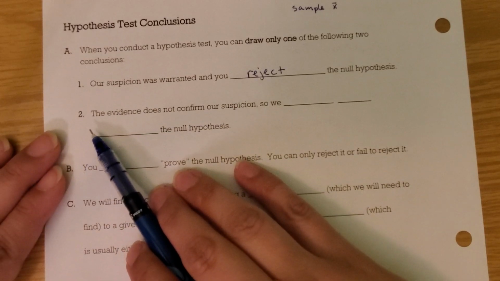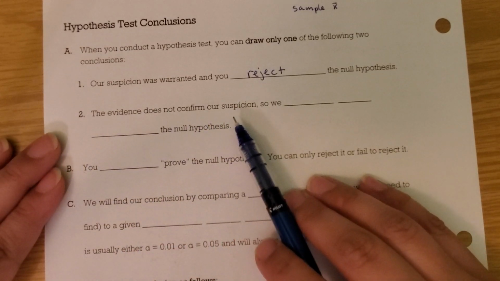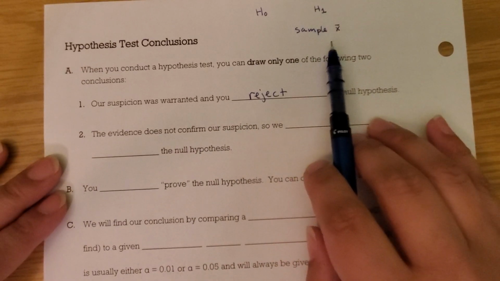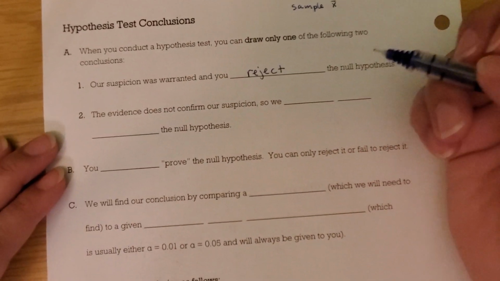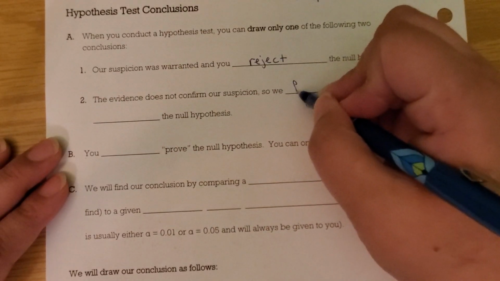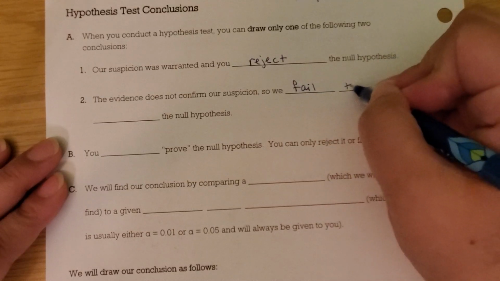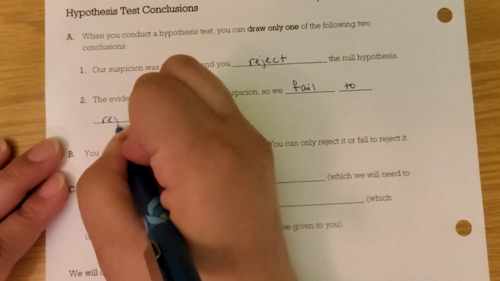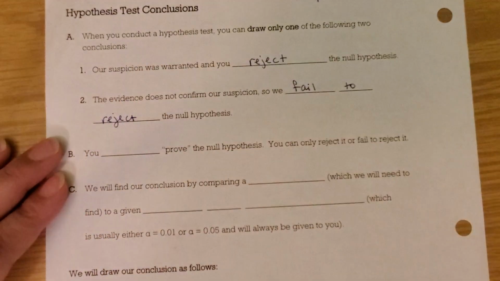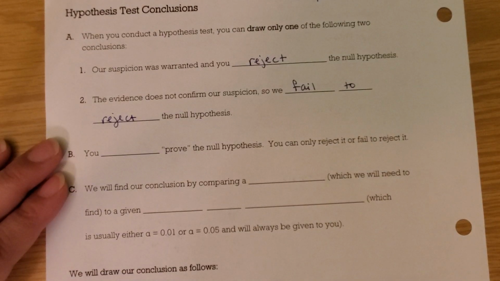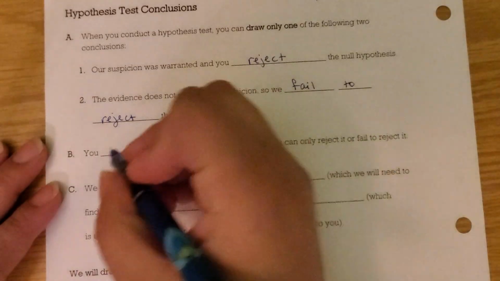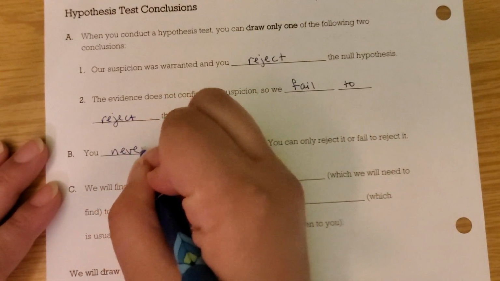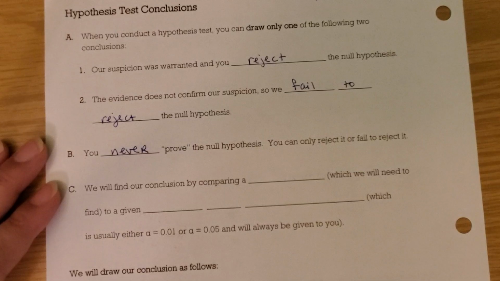Or if the evidence does not confirm your suspicion, in other words, your sample mean was pretty close to what the claim was, then we will fail to reject the null hypothesis. Now, we're using this language reject and fail to reject because you can never prove a null hypothesis.